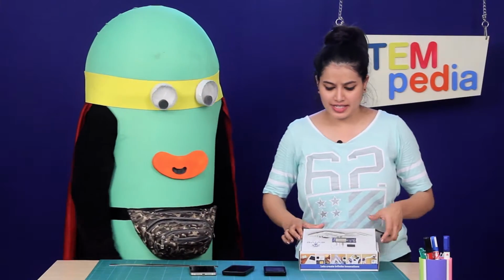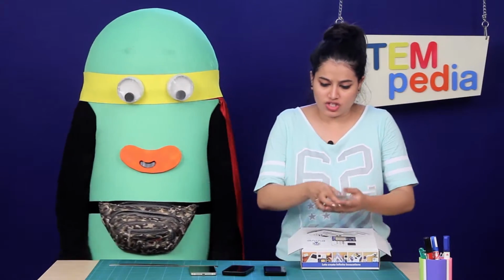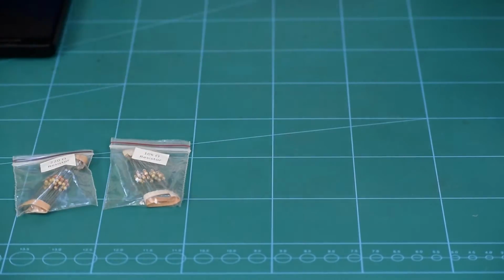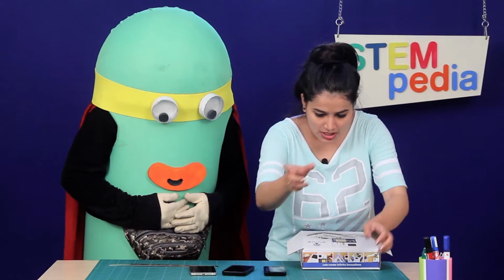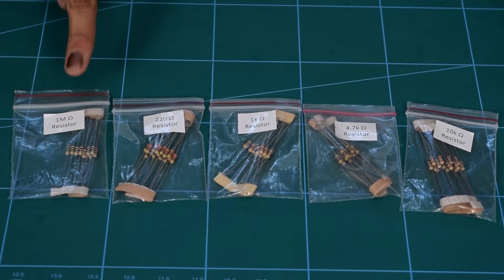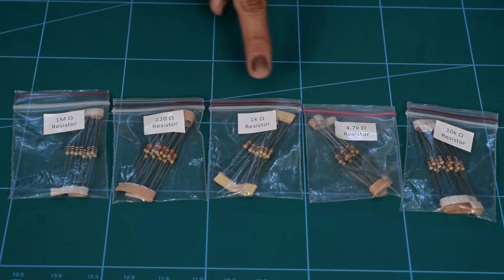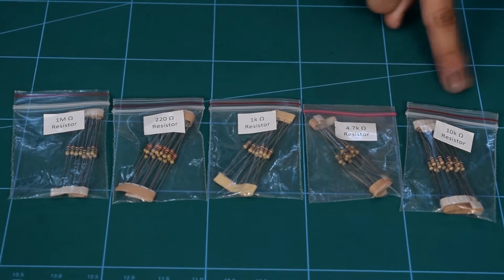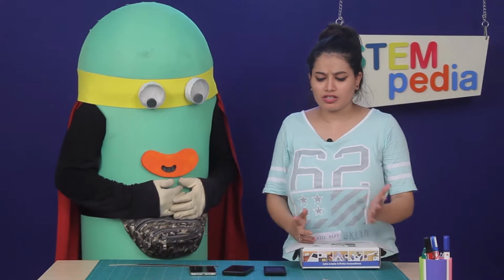Whenever you start a search operation in your starter kit, you'll see different kinds of resistor. You'll notice there are different names over it, such as 1 mega ohm, 220 ohms, 1 kilo ohm, 4.7 kilo ohms and 10 kilo ohms. Do you know what M and K stand for?